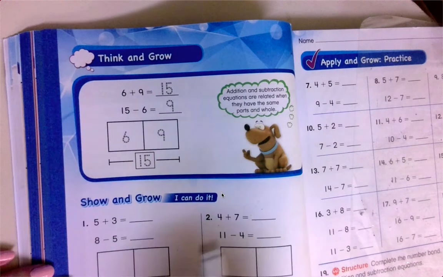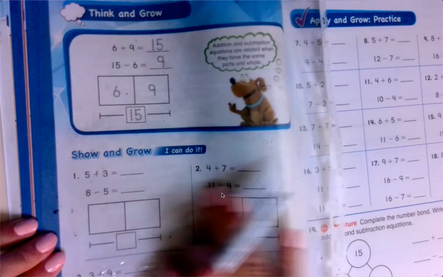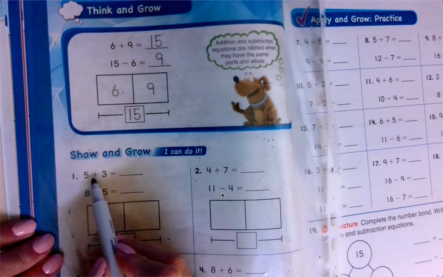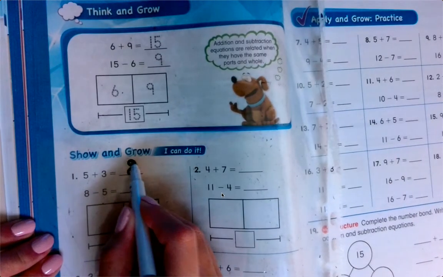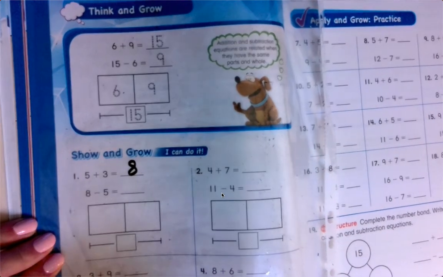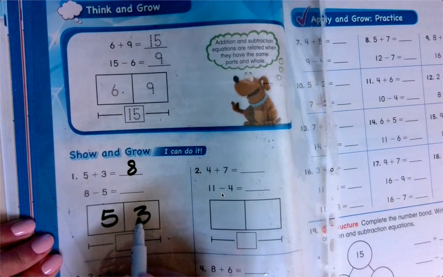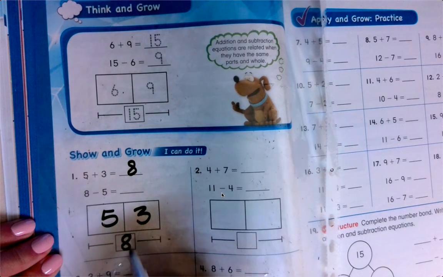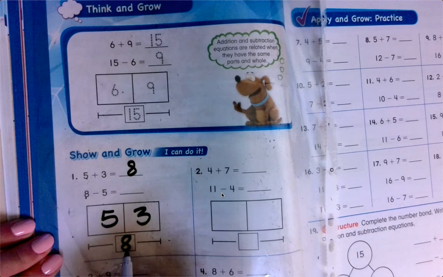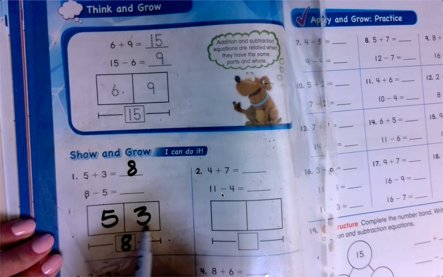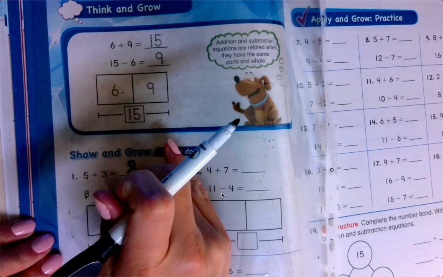Okay, so let's look at this one down here. Number 1. They give us the equation: 5 plus 3 equals what? Well, it equals 8. Let's go ahead and do it down here: 5, 3, and what does it equal? 8. 8 minus 5, look at 8, take away 5, the other part is 3.